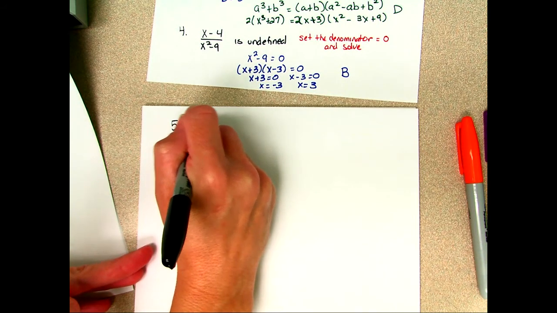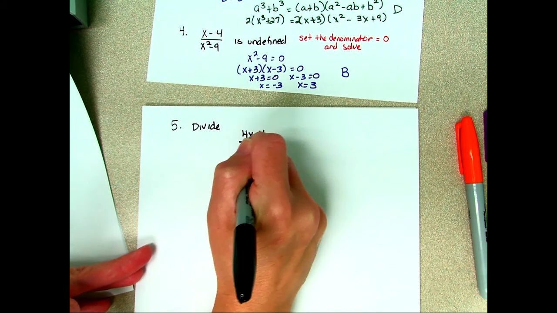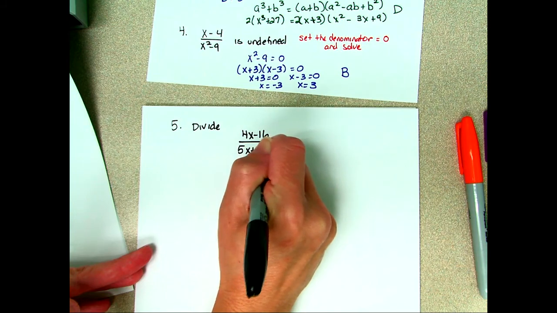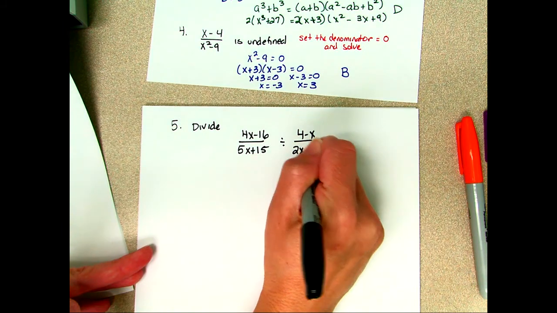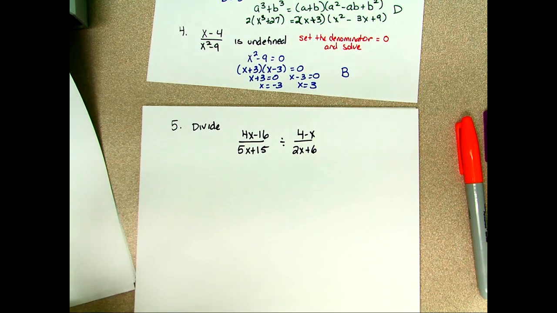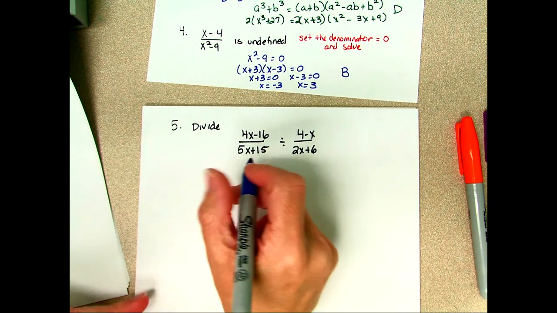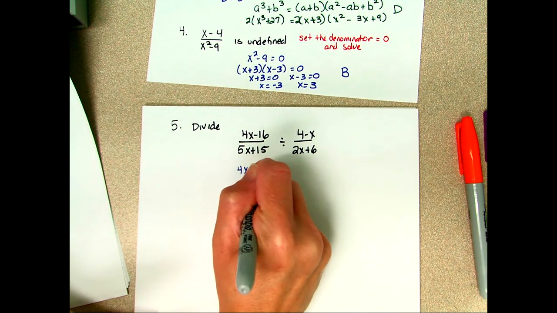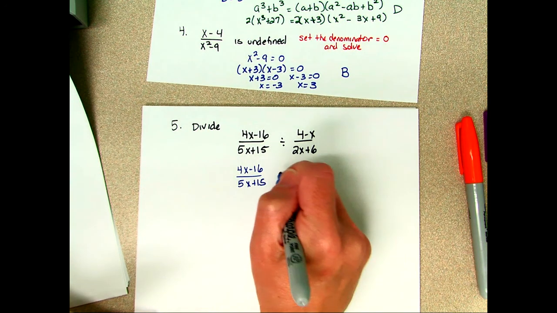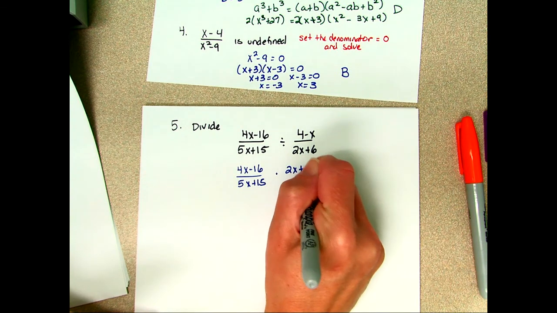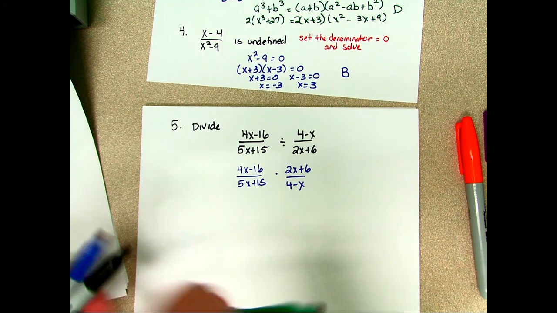Number 5, we're going to divide 4x minus 16 over 5x plus 15 divided by 4 minus x over 2x plus 6. When we divide, what we do is we multiply by the reciprocal. We have 4x minus 16 over 5x plus 15 multiplied by 2x plus 6 over 4 minus x.